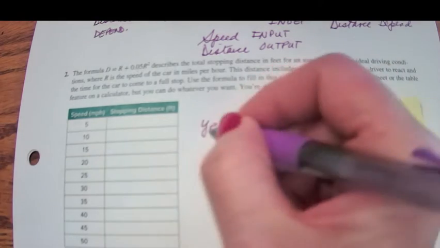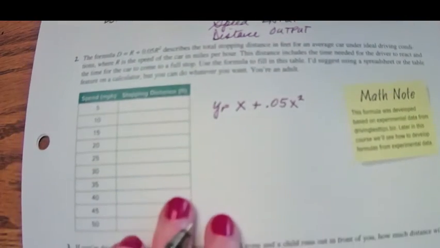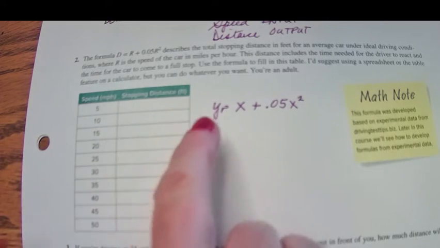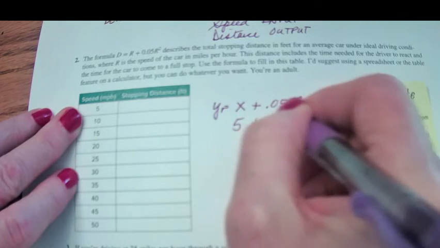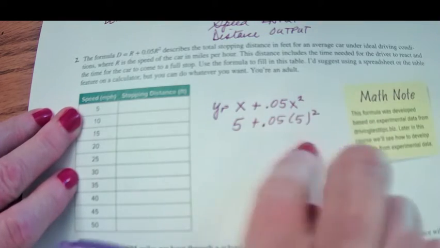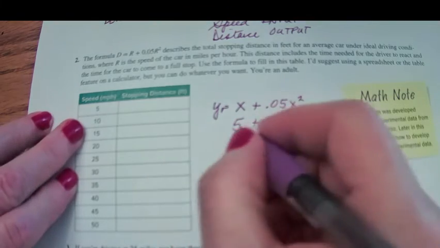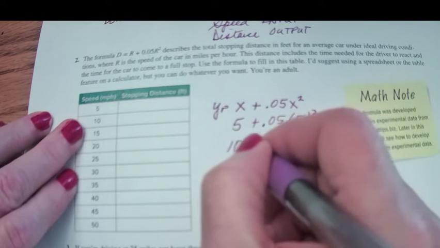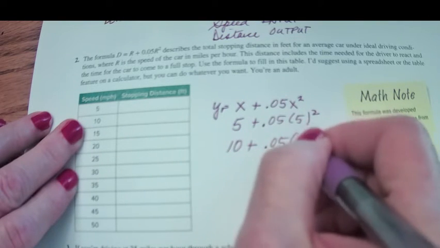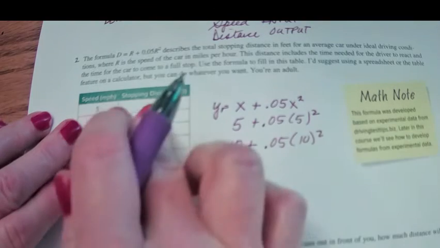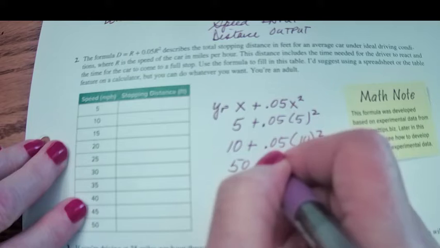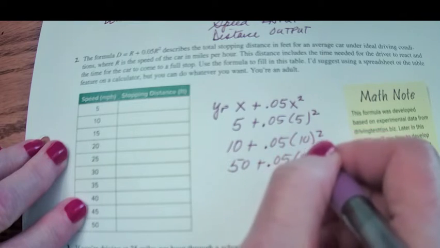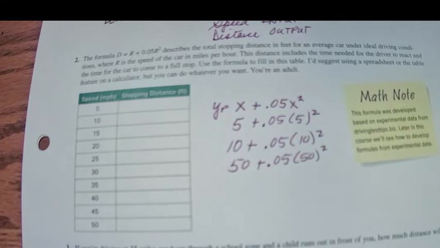So if they give us that formula and they want us to fill in this table, we could put in a 5, and whatever that answer is, put there. And then we could put in a 10 if the car's going 10 miles an hour, 10 squared, and we could do that all the way down, let's say to 50, traveling 50 miles an hour. But we're going to use our calculator to generate this table.